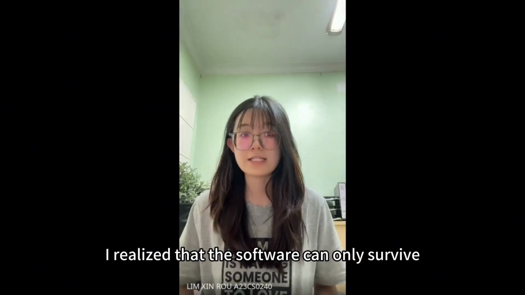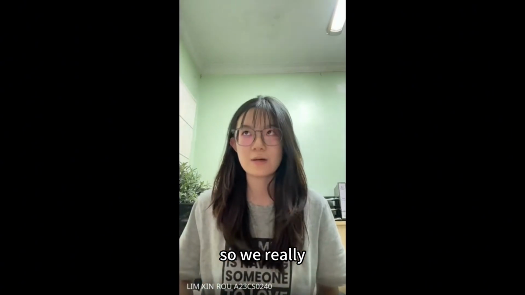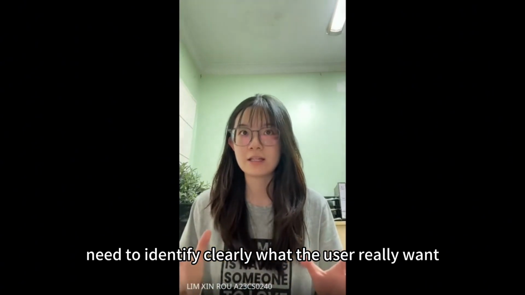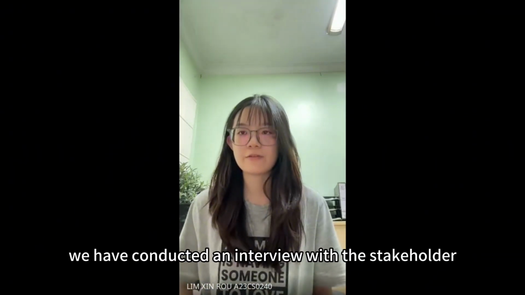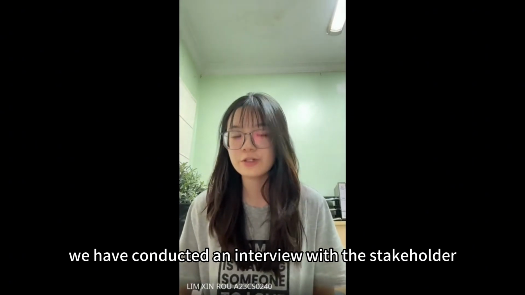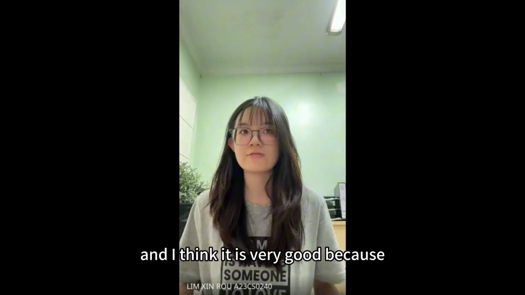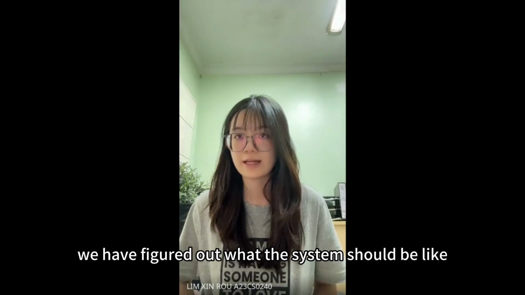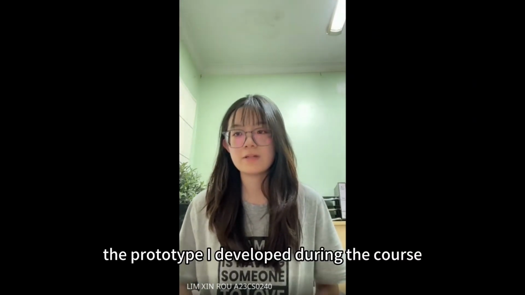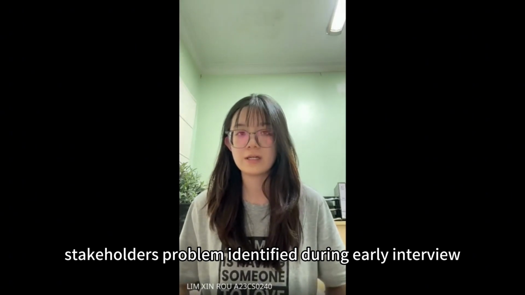So actually, I realized that the software can only survive if there is somebody needing it. So we really need to identify clearly what the user really wants and fit their requirements. For this project, we conducted an interview with the stakeholder to discuss what we should build and what the main requirements of the project are. And I think it is very good because in the discussion, we figured out what the system should be like. The prototype I developed during the course was a response to the stakeholders' problem identified during the early interview.